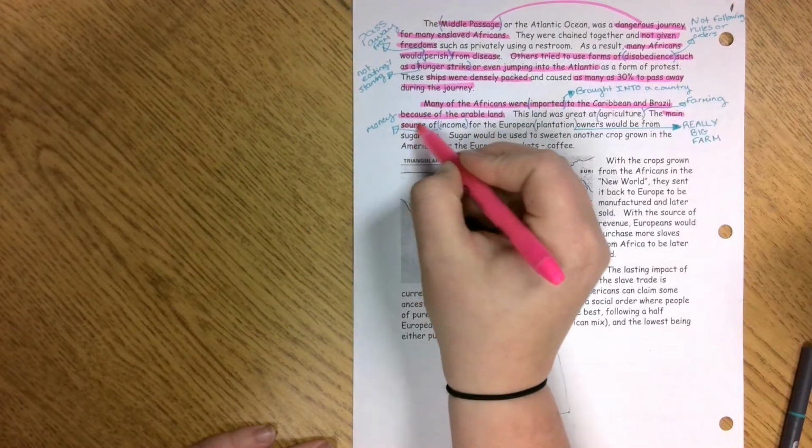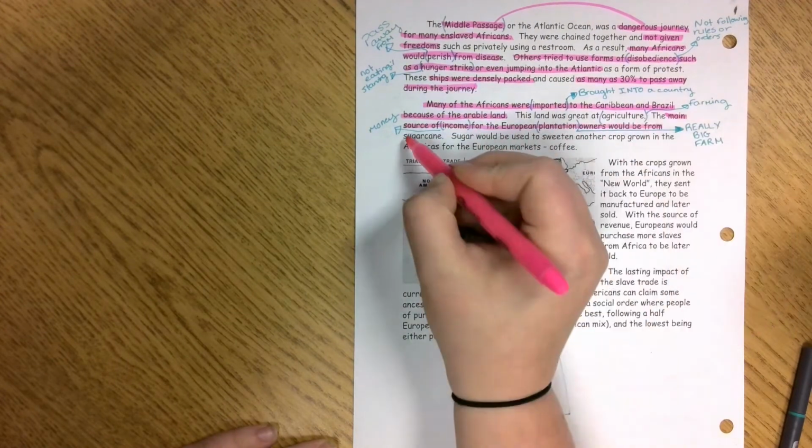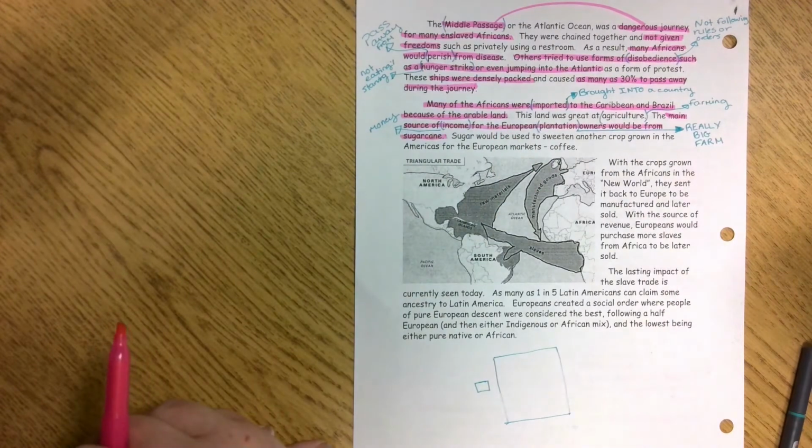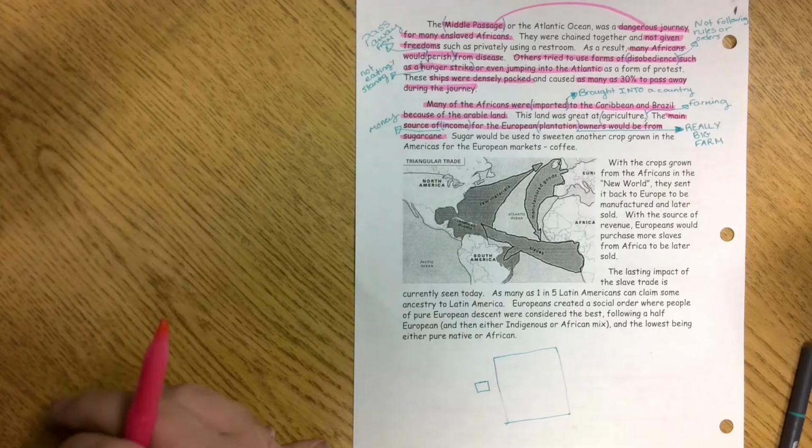Main source of income for the European plantation owners would be from sugar cane. That's probably important. Main source of income. Anytime we see main, and especially the source of money, we definitely know that that's going to be very important. All right. Sugar would be used to sweeten another crop grown in the Americas.